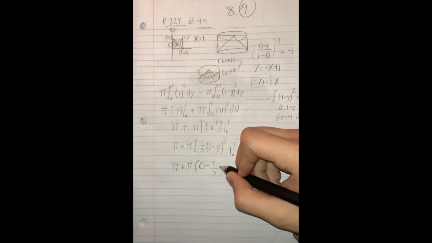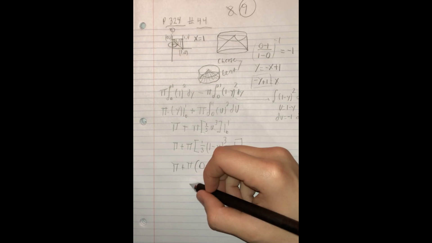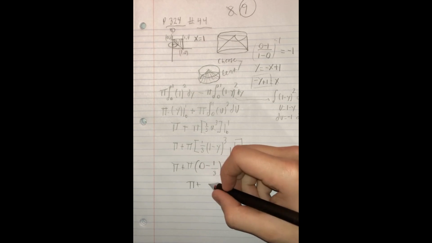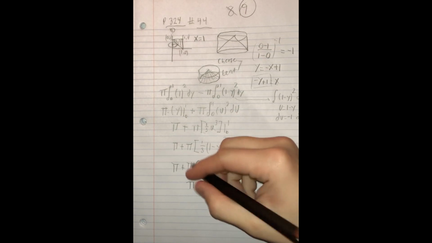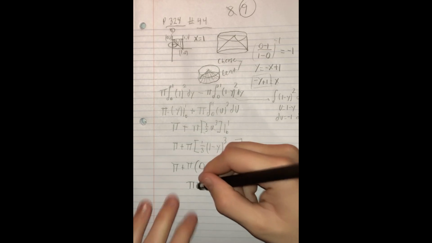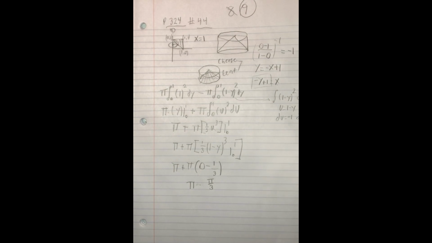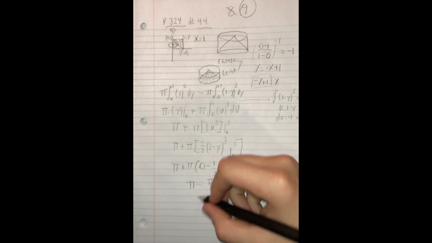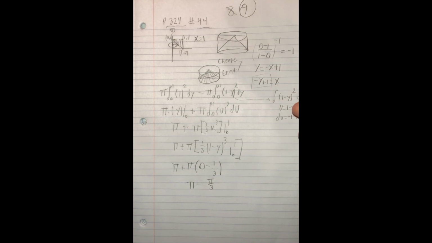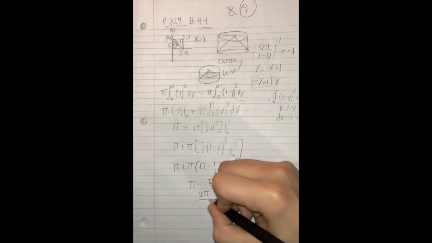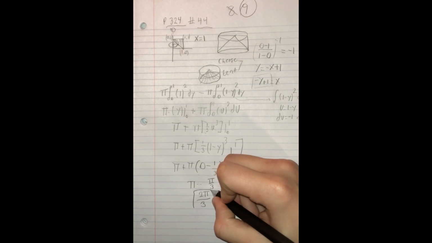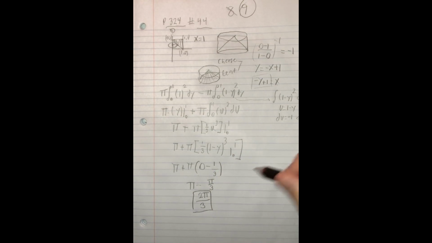So we got 1/3, and this leaves us with pi plus pi over 3. Minus pi over 3. It's pesky negatives, man. Minus pi over 3, which turns into, it's basically 1 minus 1/3, which is 2 pi over 3, which is our handy-dandy cheese wheel.